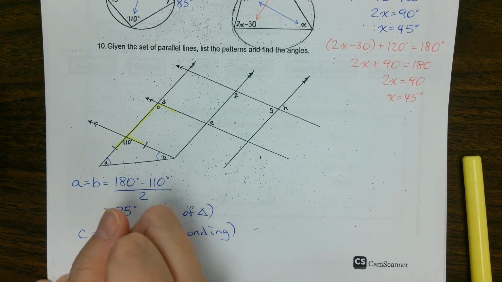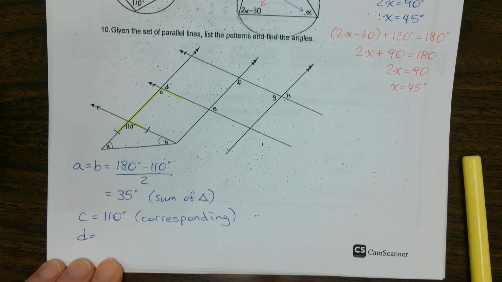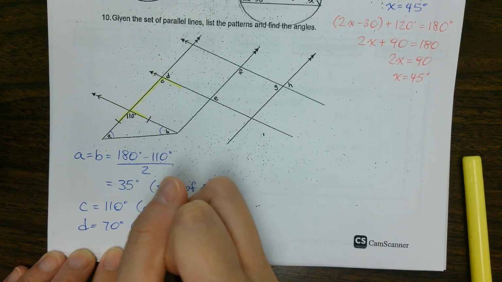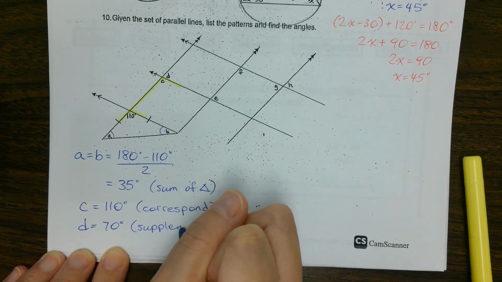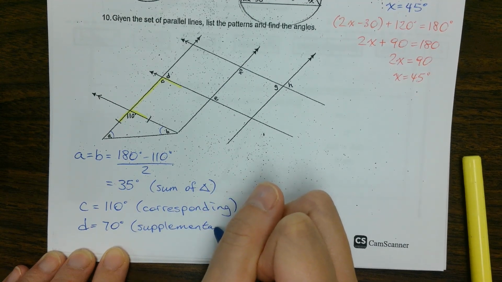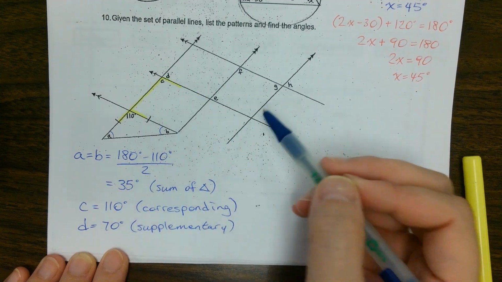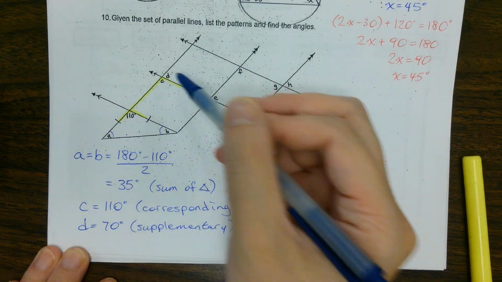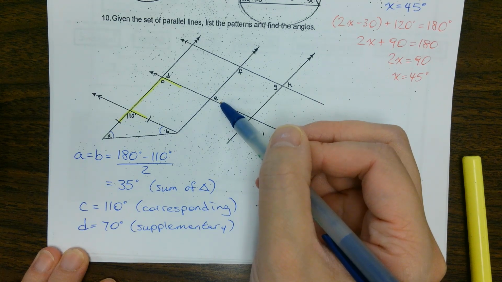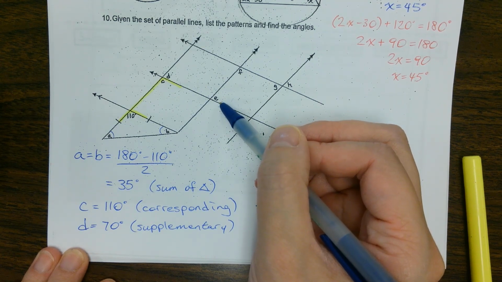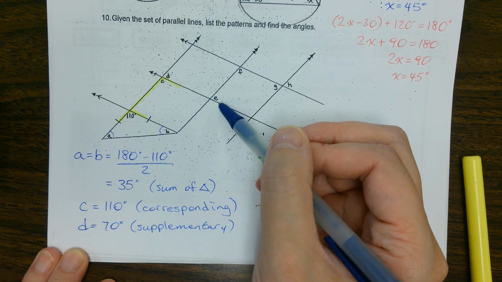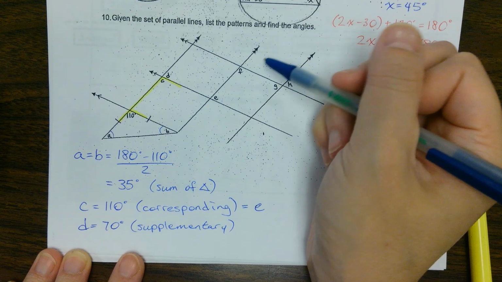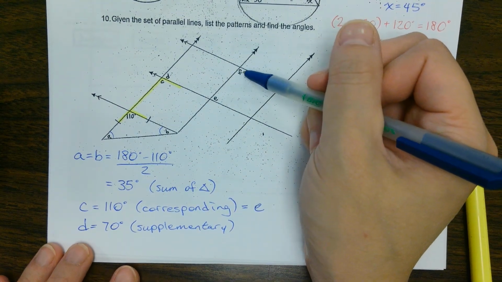Okay. D, 70, and the reason, Dushan? Supplementary. Okay, it's a straight line that adds up to 180 degrees. Okay, how do I get E? D and E, what's the connection between D and E? F pattern, good, but it's not called F pattern. Corresponding. So this is E, F.